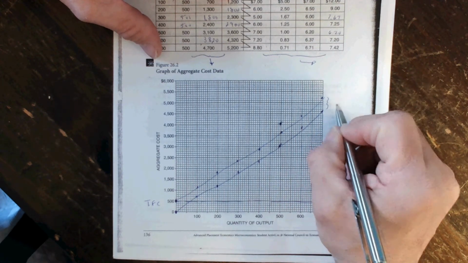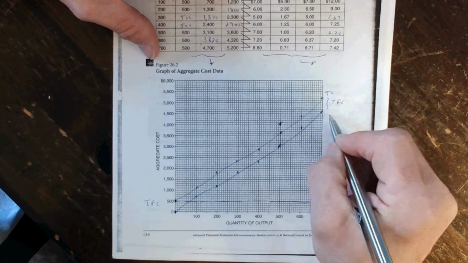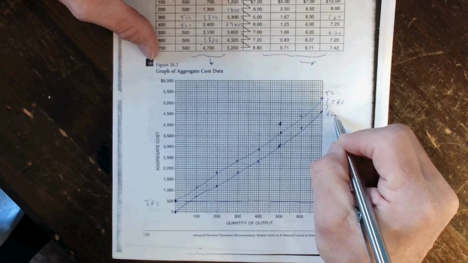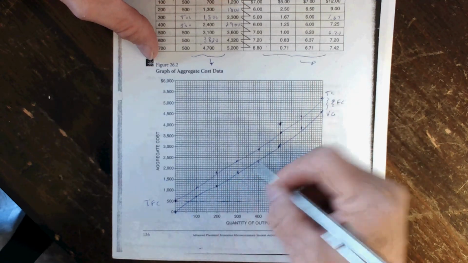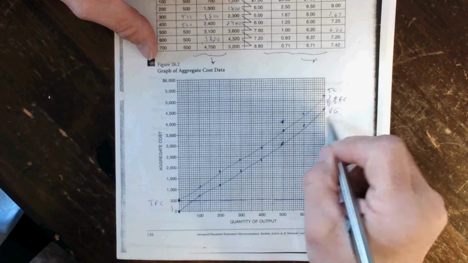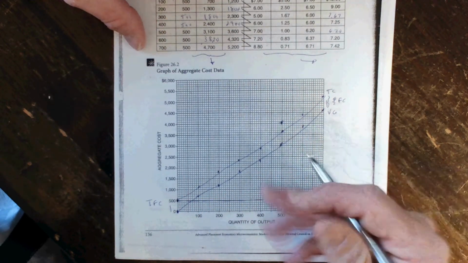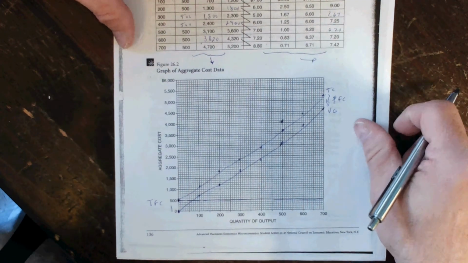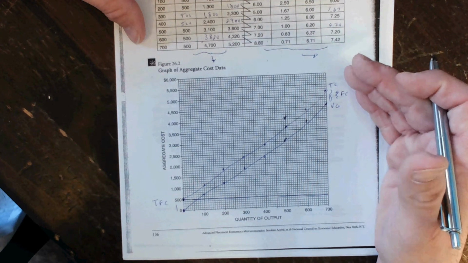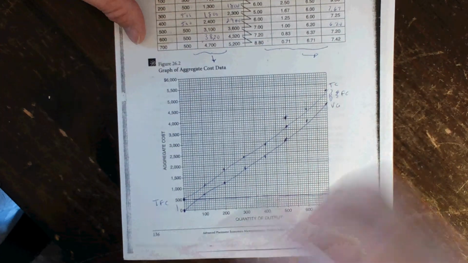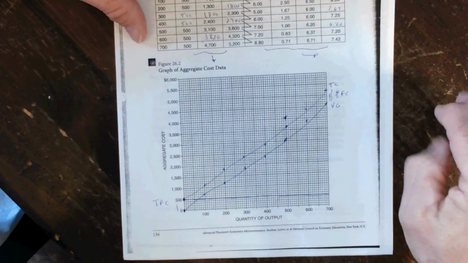The difference between these lines will be your total fixed cost. If this is total cost and this is variable cost, then this will be your fixed cost between them. This spread will always be $500. They're parallel lines. Okay, so these are totals. These don't really help us make production decisions because you can't compare total to price, whereas you can with average costs. And that's what we're going to graph in our next video.